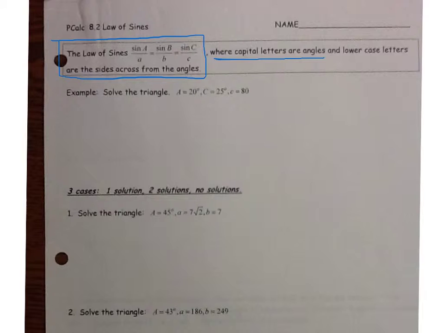If you look at this example, solve the triangle, given angles A and C and side c. When you draw out the triangle, it doesn't really matter where you put your A, B, and C to begin with. I usually just go like this. Label up the angles, 20 degrees for angle A, 25 degrees for angle C. And remember, side c should be across from angle C, so side c would be 80 over here. Okay, now it says solve the triangle, and what that means is find all the missing pieces.